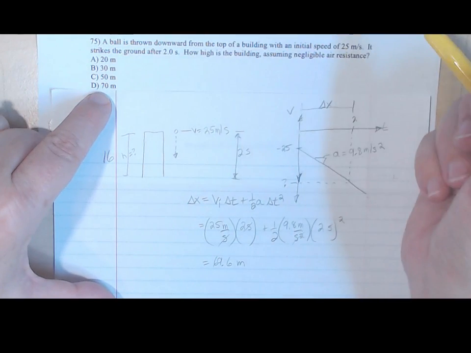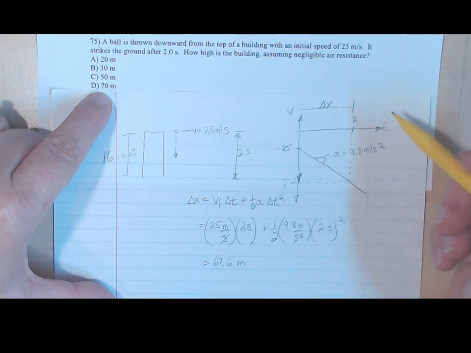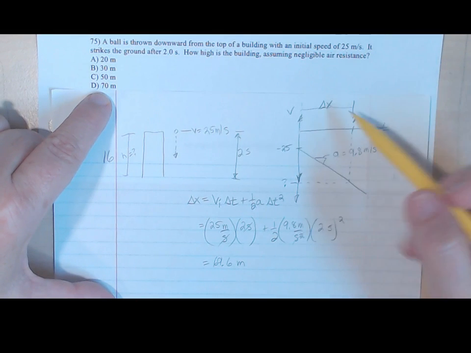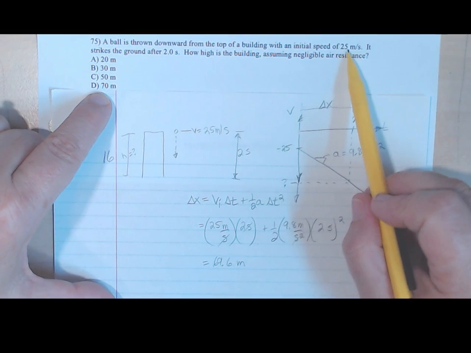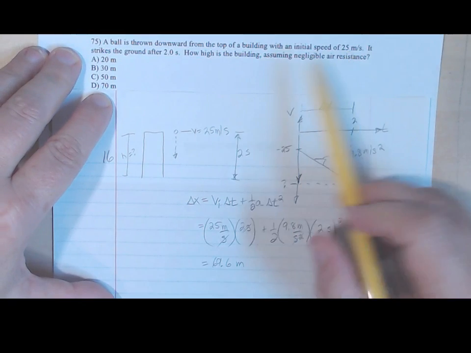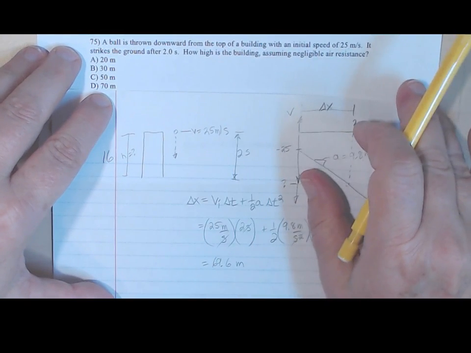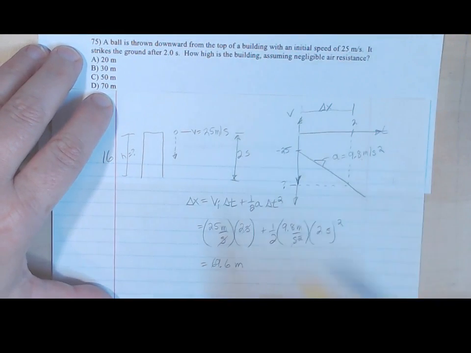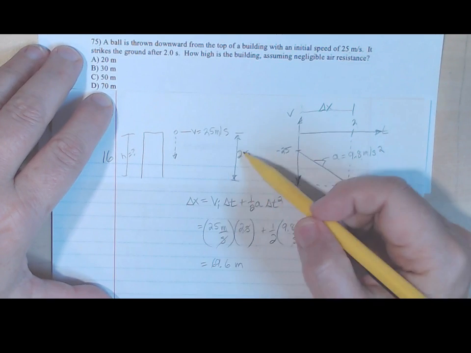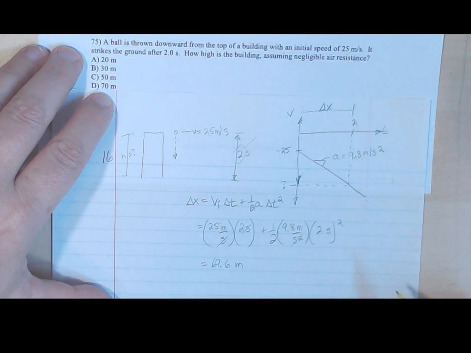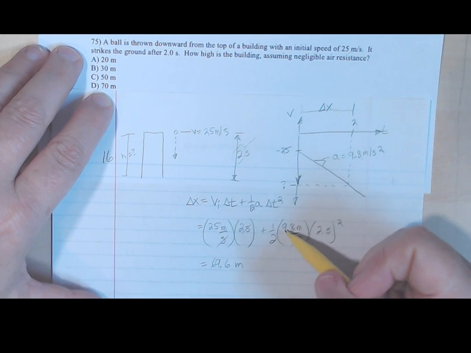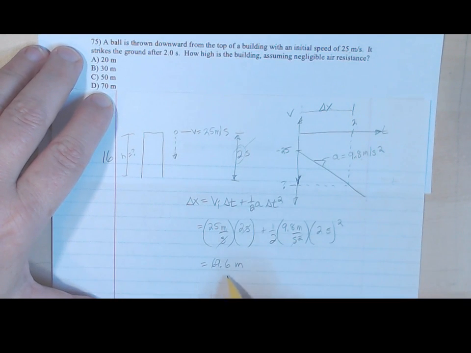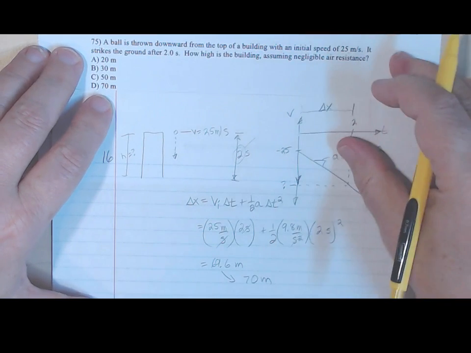Now looking up here at the answers, obviously it looks like they're wanting me to round it to one significant digit. That's interesting. Why one significant digit? Well, they might be wanting 2 significant digits. If I were to obey the rules, 2 and 2, oh, time is only 1. Yep. So I need to round it to only one significant digit, which means this becomes 70 meters, and that gives me the answer D.